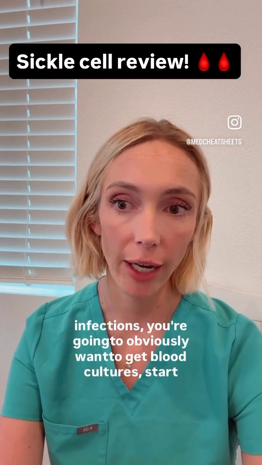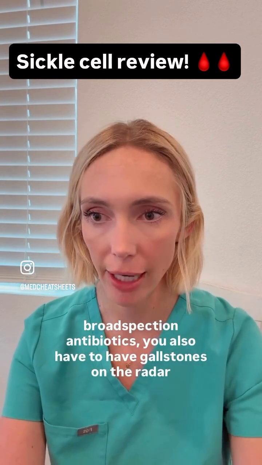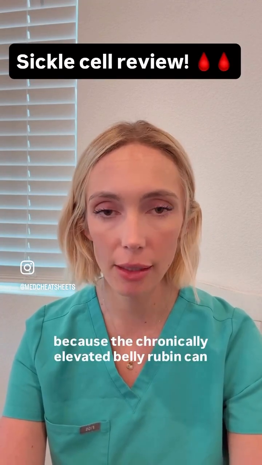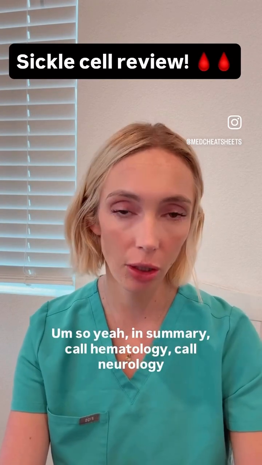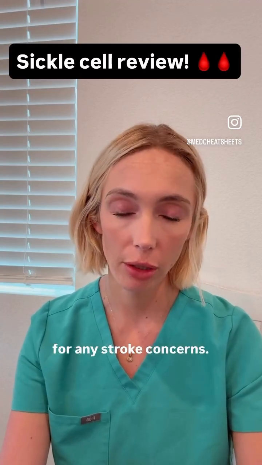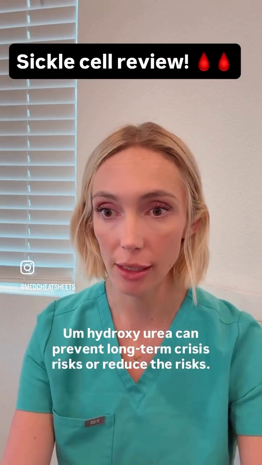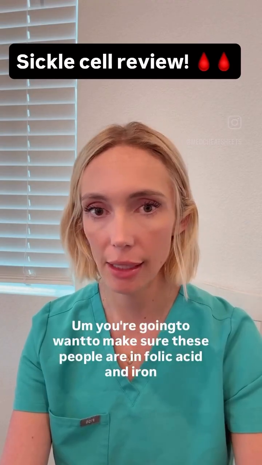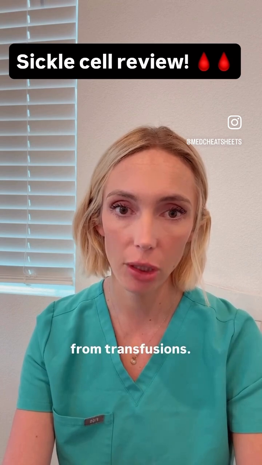For other infections, you're going to obviously want to get blood cultures and start broad spectrum antibiotics. You also have to have gallstones on the radar because the chronically elevated bilirubin can cause buildup of gallstones. So yeah, in summary, call hematology, call neurology for any stroke concerns. Hydroxyurea can prevent long-term crisis risks or reduce the risks. You're going to want to make sure these people are on folic acid and iron if they need it, although oftentimes these people get a lot of iron just from transfusions.